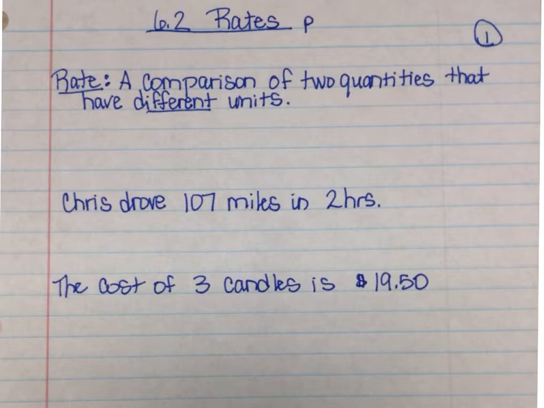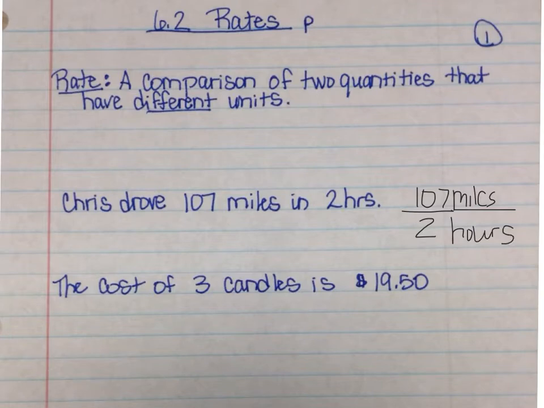107. You drove 107 miles in 2 hours. And that's the rate. And notice miles and hours are different. So it's not the same thing there.